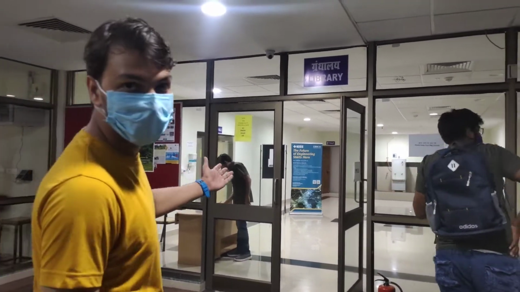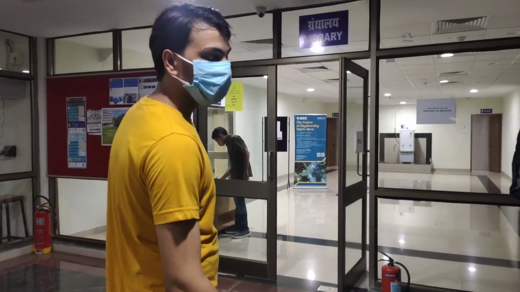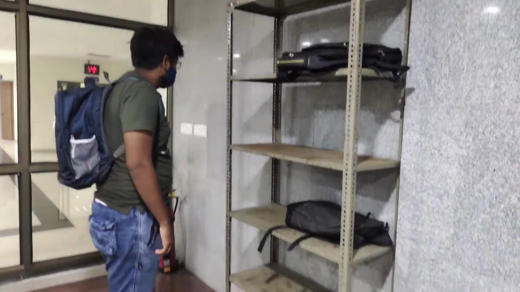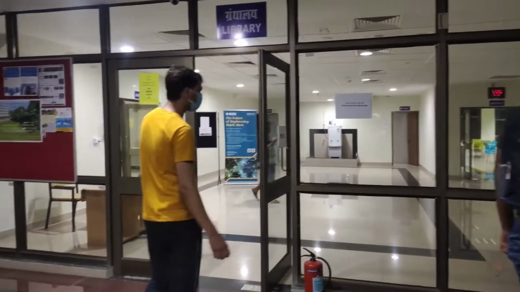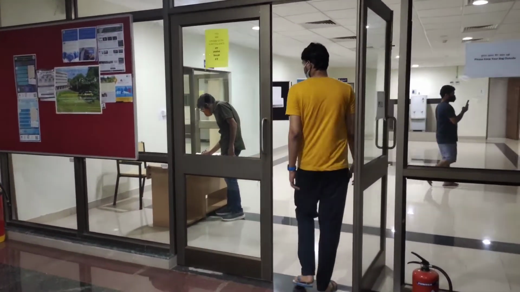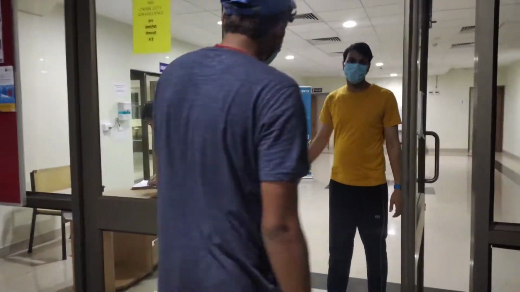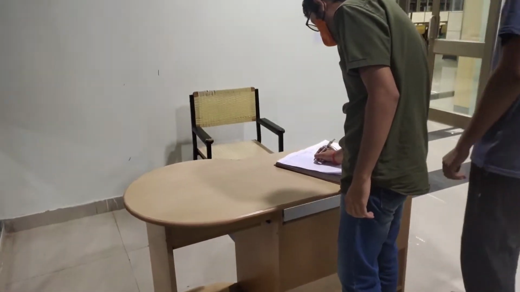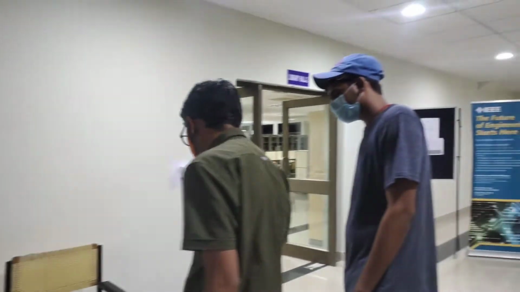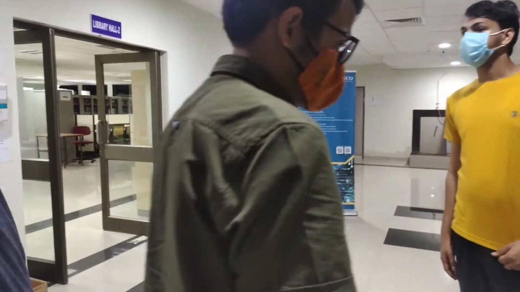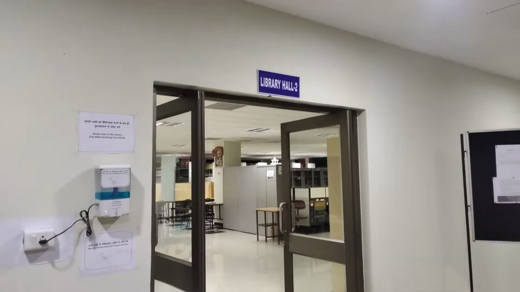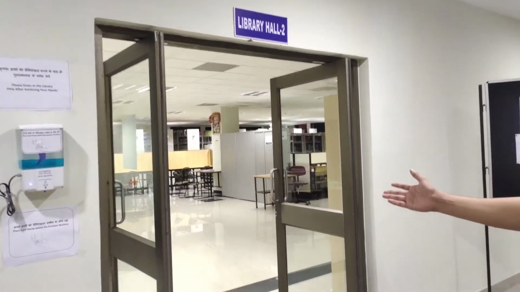Now this is the library part, and before entering that we have to submit our bag here, and once we move inside, we have to register our name. And this is our main library where we have to sit and read. We can issue any book from there.